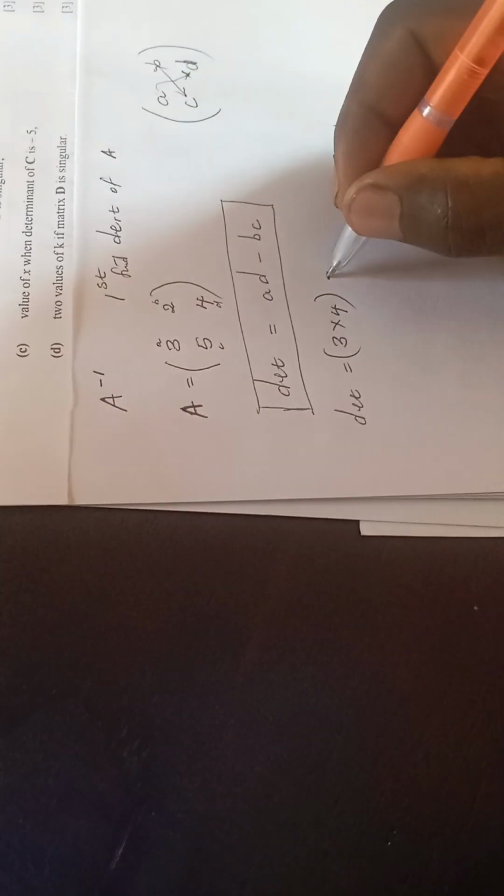In this case, 3 is our A, this is our B, this is our C, and this is our D. So the determinant is equal to A, which is 3, times 4. You need to put these values in brackets in case one of them is negative and you end up confused between the negative on the number and the negative in the formula, so that you trace the signs in your expression.